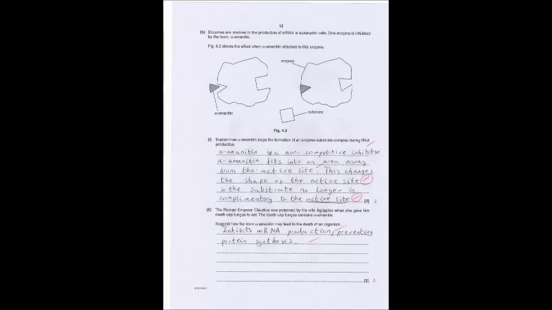Simple way to do this: look at where it is. We know it's inhibiting, because it's preventing something happening. If it's at the active site, it's competitive. If it's away from it, it's non-competitive. So alpha-amanitin is a non-competitive inhibitor.